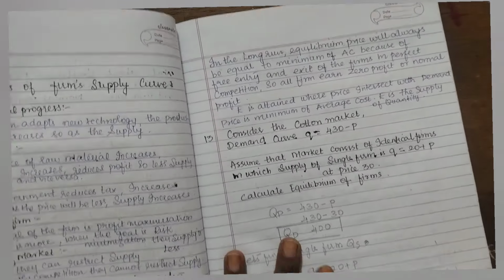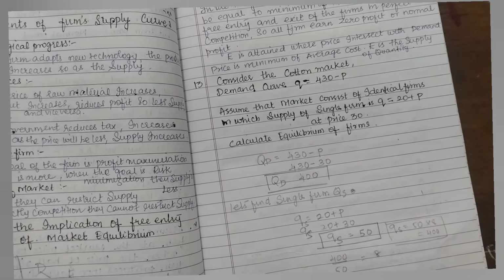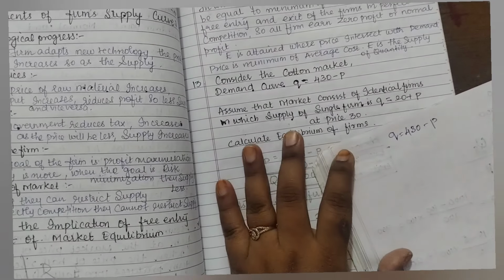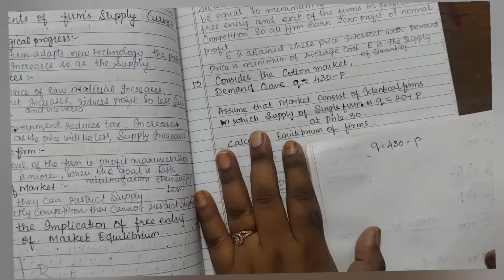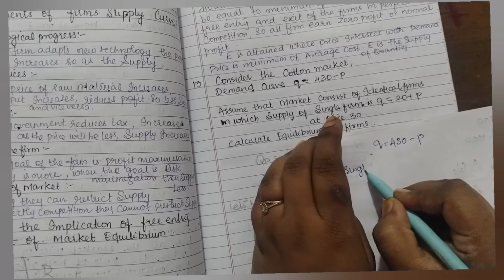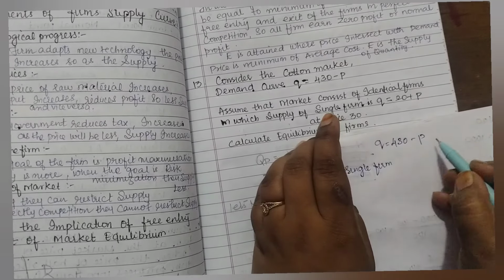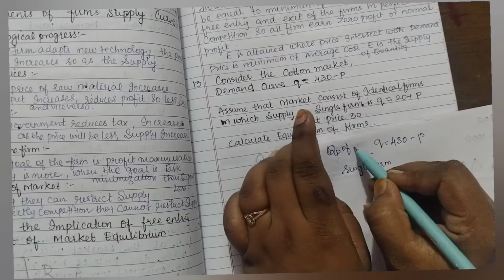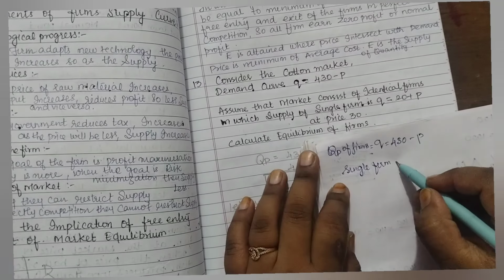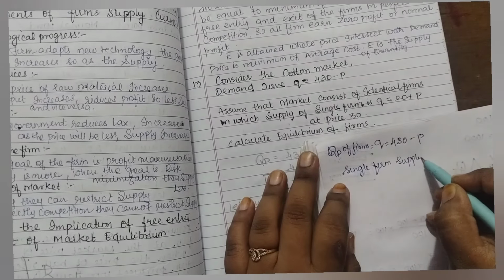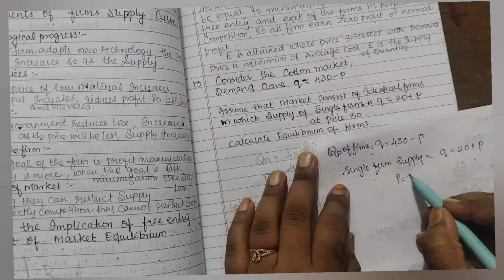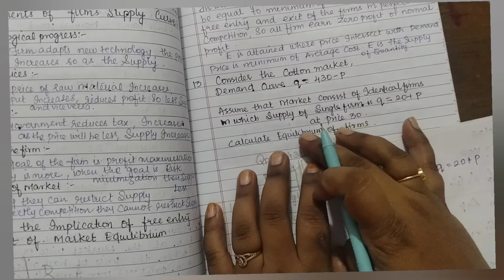Okay. Now here is one more question. Consider the cotton market, with demand 30 minus P. Assume the market consists of identical firms, in which the supply of a single firm is given. Here we are getting only the single firm supply. This is the total quantity demanded of all firms. Single firm supply is Q equals 20 plus P, and the price is equal to 30. Calculate the equilibrium number of firms.